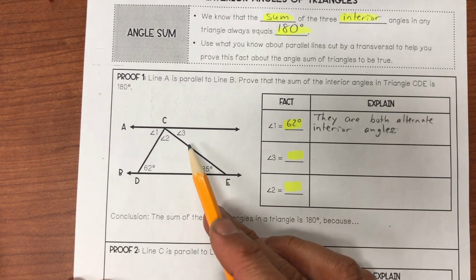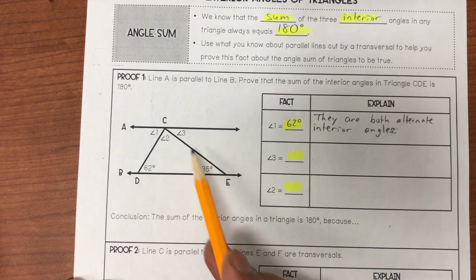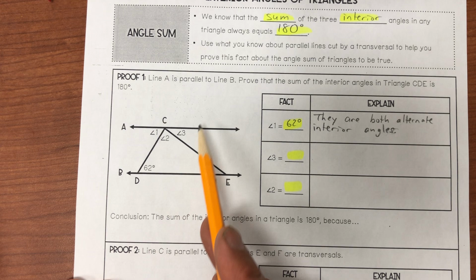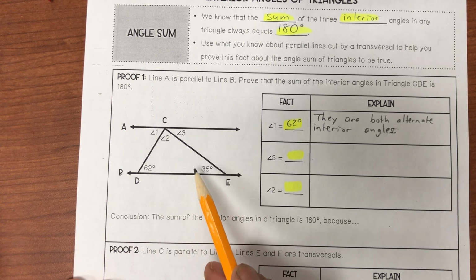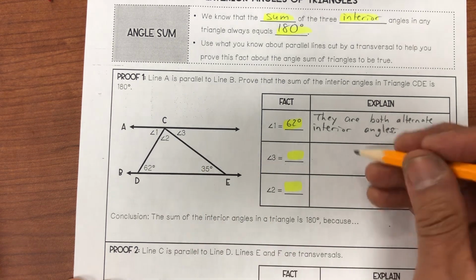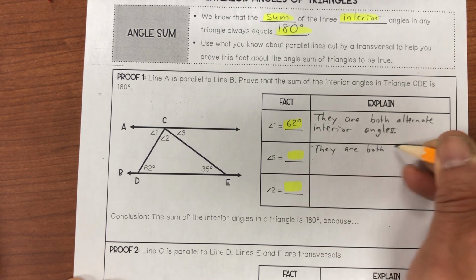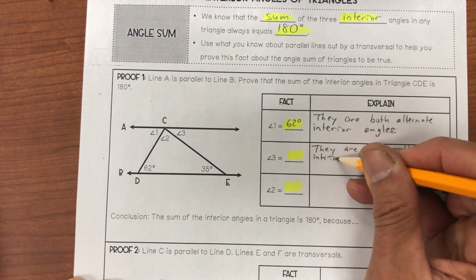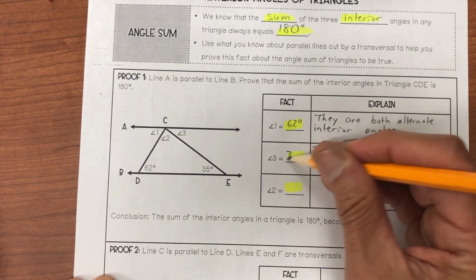And angle number 3, how do we measure that? Oh, we have a similar situation. We know that angle 3 is the same as this, 35. Why? Because these are alternate interior angles. They're inside the parallels, and they're alternate because they are on opposite sides of this transversal. Opposite sides of the transversal, they are both alternate interior angles, and angle 3 measures 35 degrees.